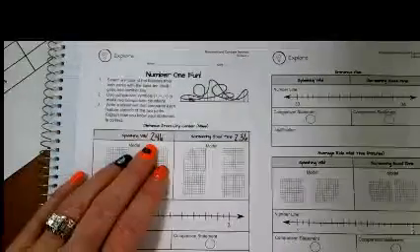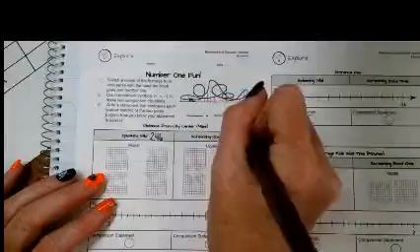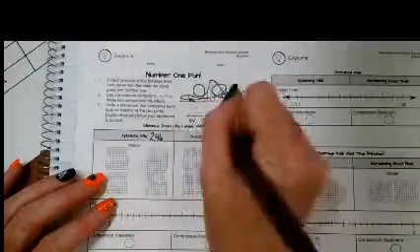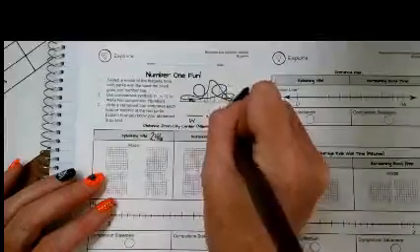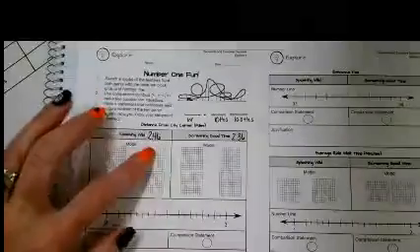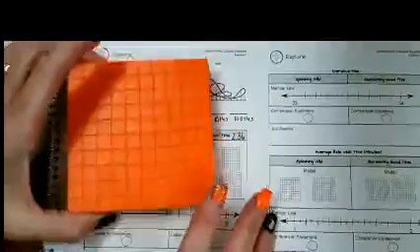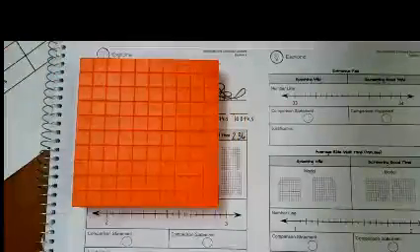Remember, this is wholes, tenths, and hundredths, when I'm looking at this number. So I have 2.46, and I'm going to build that with my manipulative. I'm going to start off with my wholes, which is 2 wholes, like 2 dollars, because there's 100 pennies in a dollar.